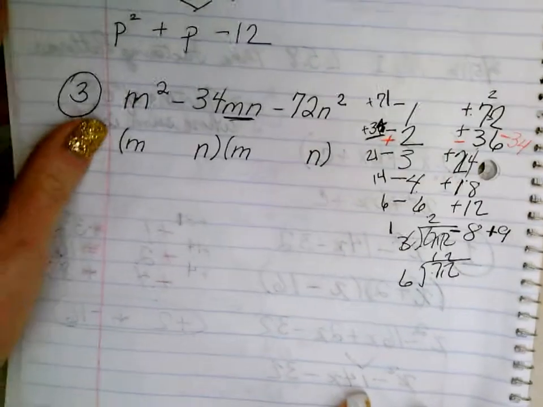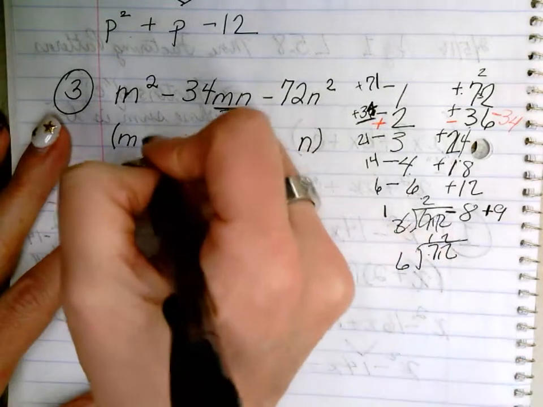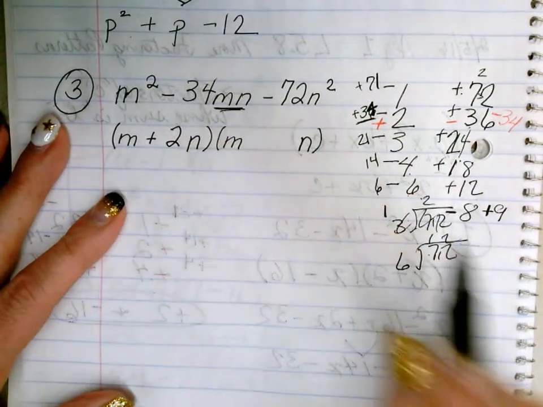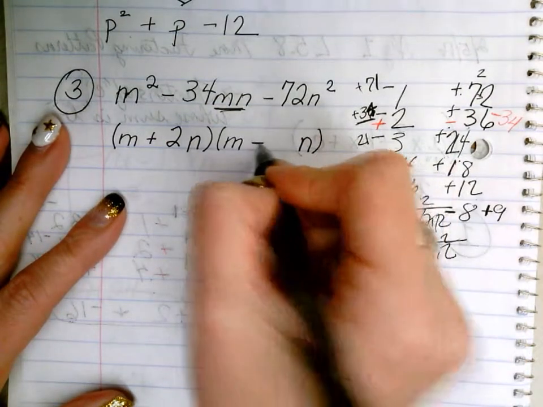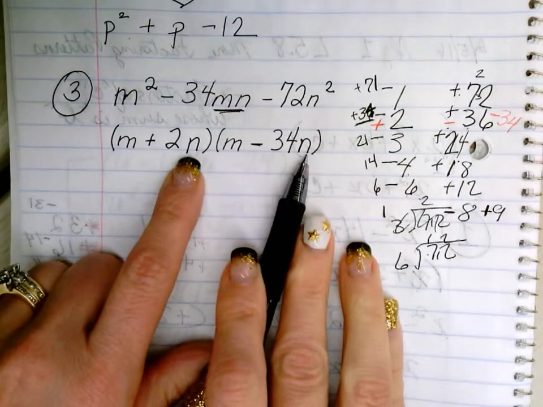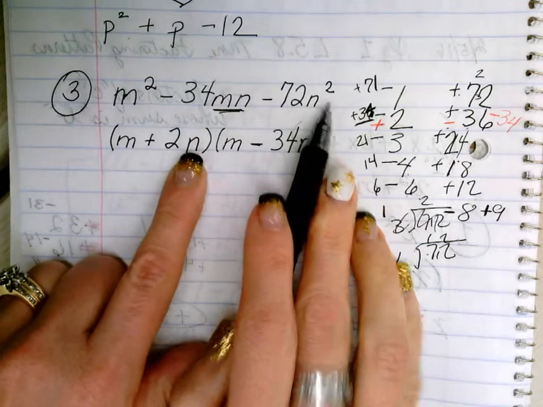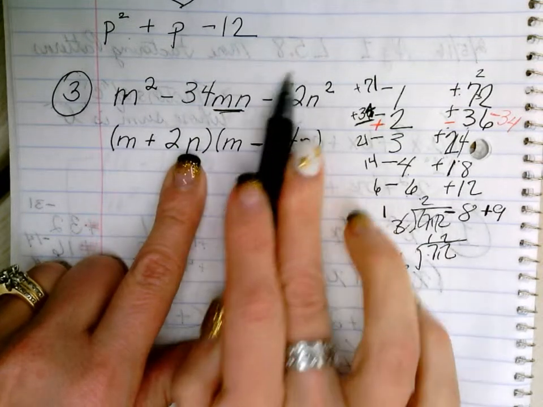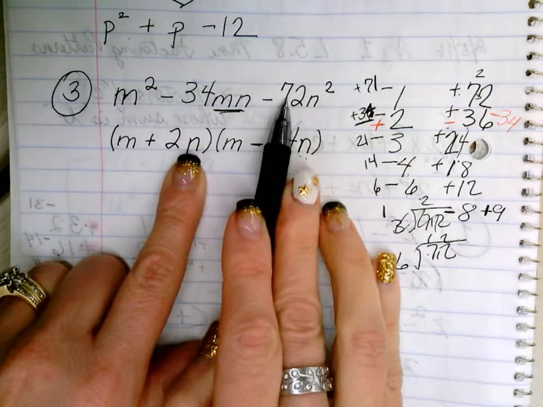So plug in positive 2 and negative 34 in front of those n's. Remember I told you the n squared sit here waiting for their coefficient that created 72.